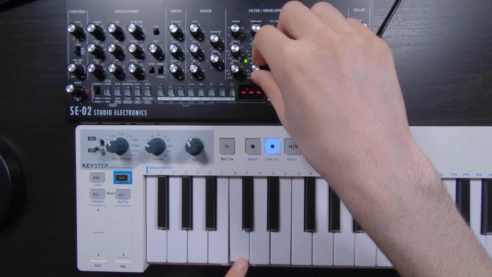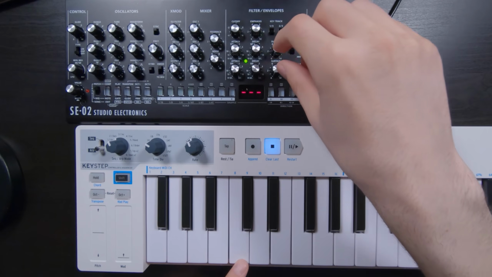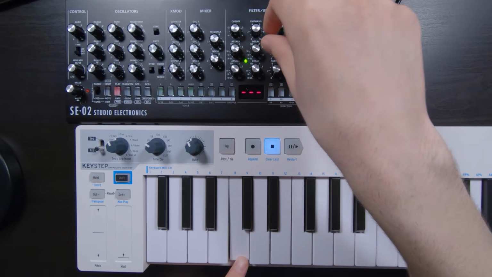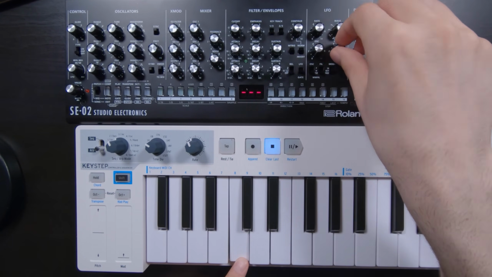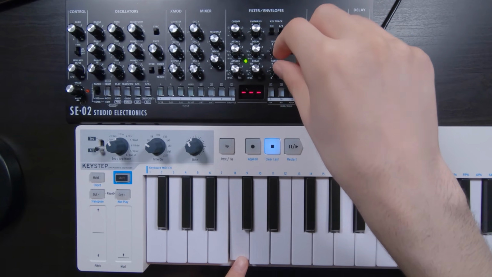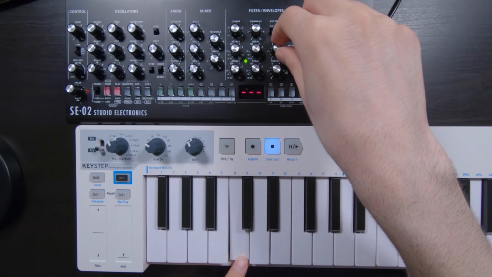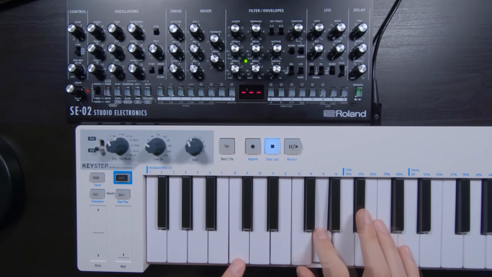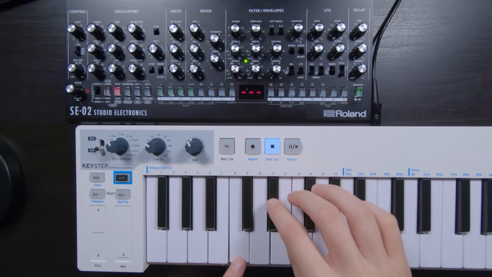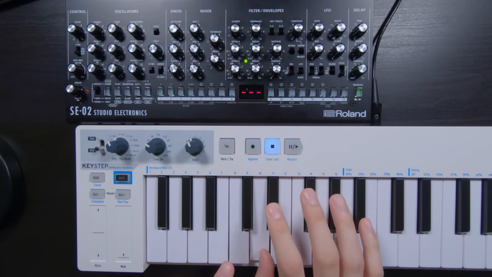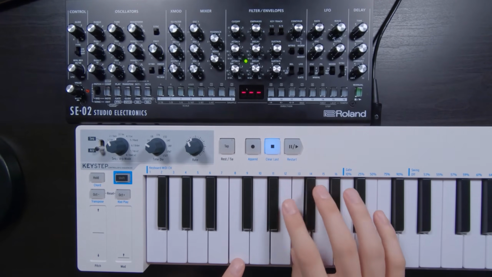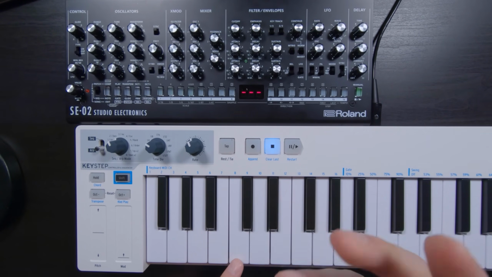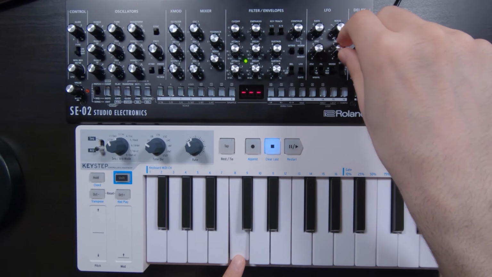Okay, let's raise that. Some LFO as well. Some filter LFO.